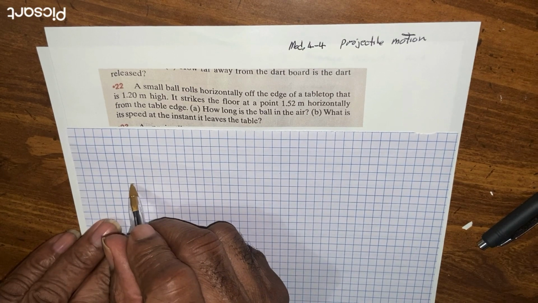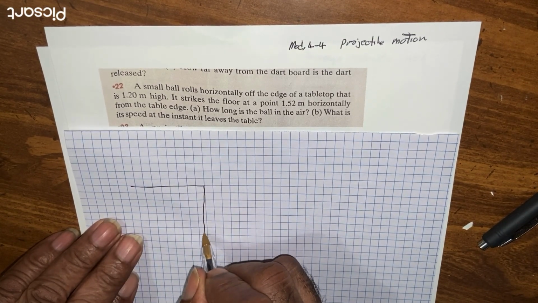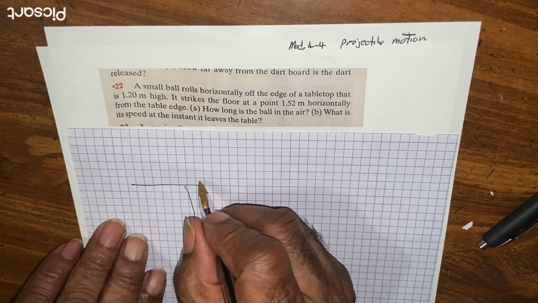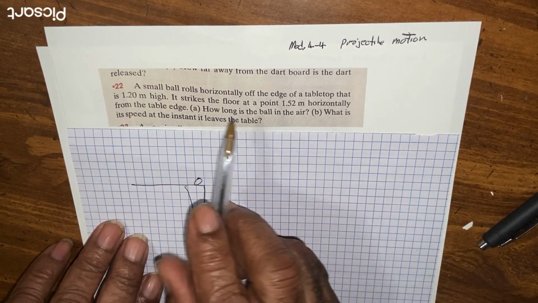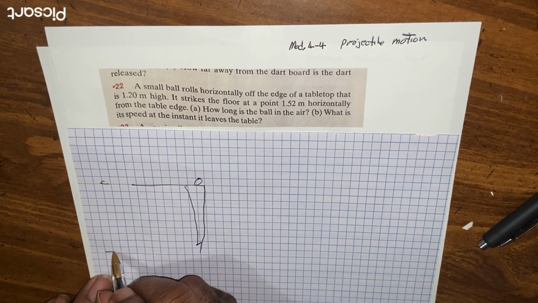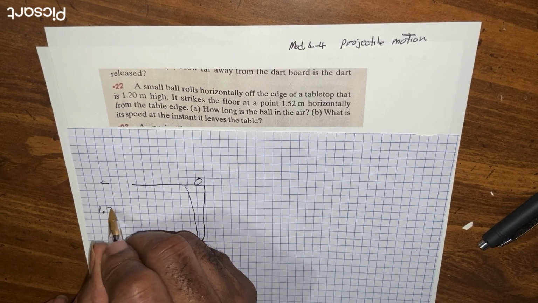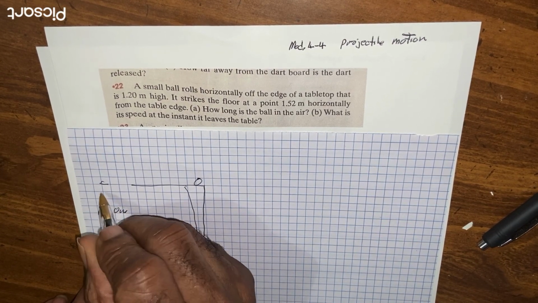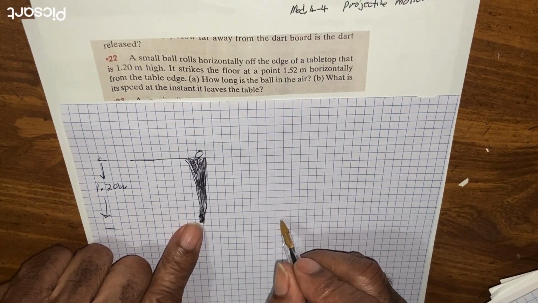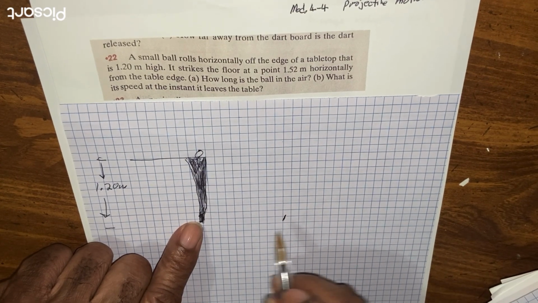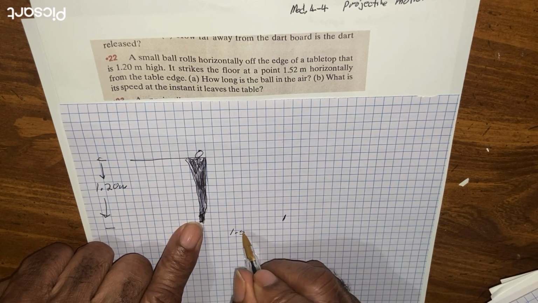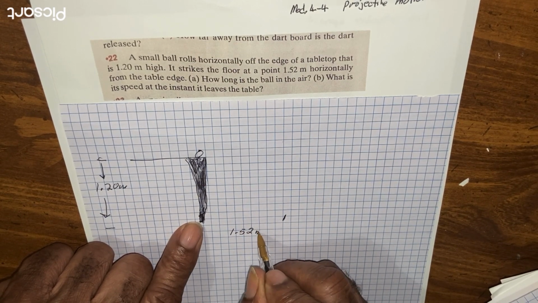So we're going to draw a table, and the ball is going to roll off it. The table is 1.20 meters high. So it strikes the floor at a distance of 1.52 meters.